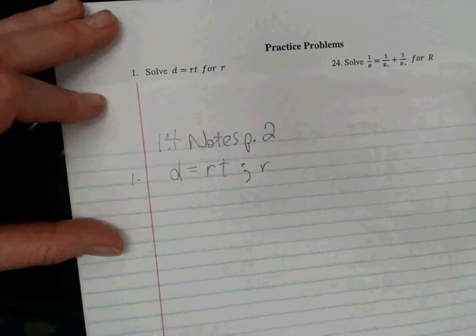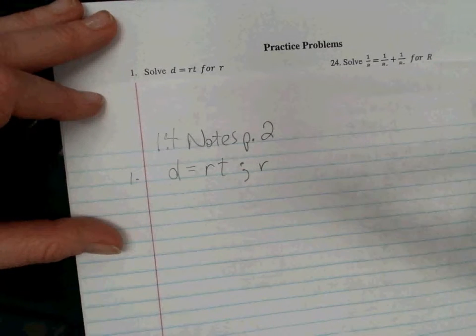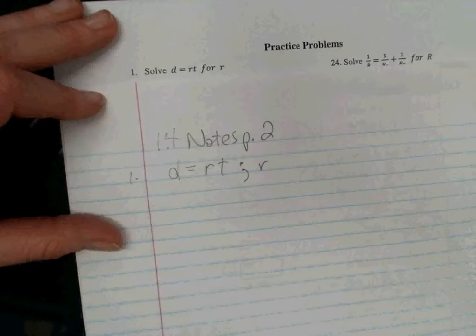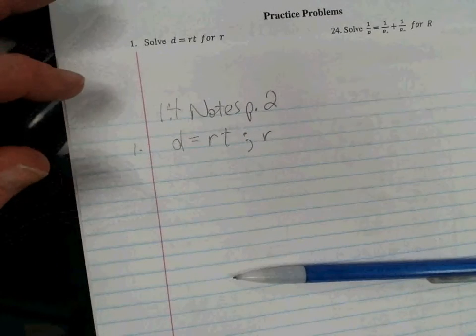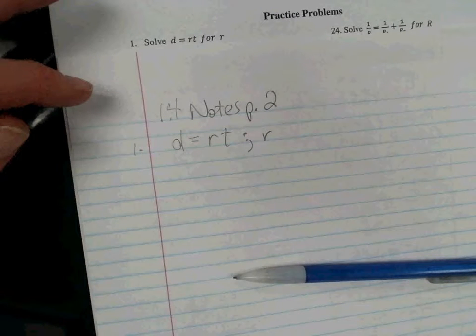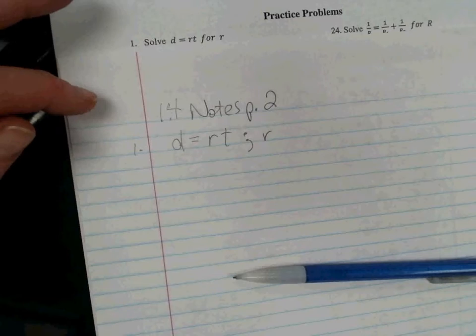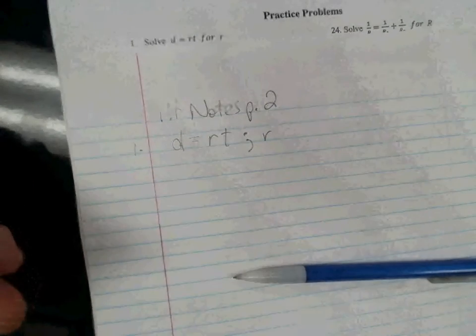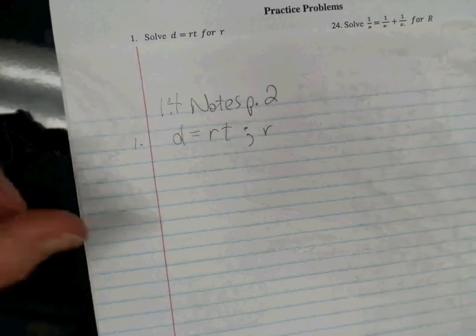Who remembers what D, R, and T stand for in this equation? Raise your hand if you know. I know two of them. I know diameter and radius. Those would be two that would be found together, but in this case, they aren't diameter and radius. D equals R times T. Guesses, anybody? Yes, good. That is what it is. Distance equals rate times time.